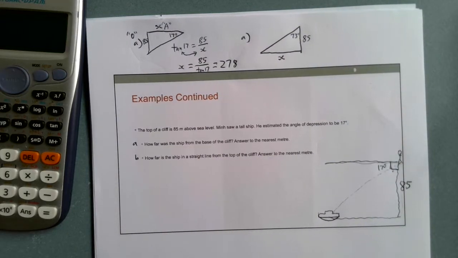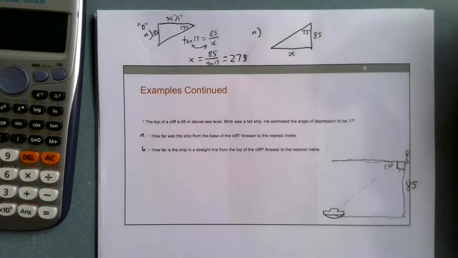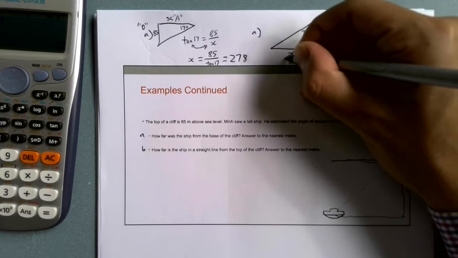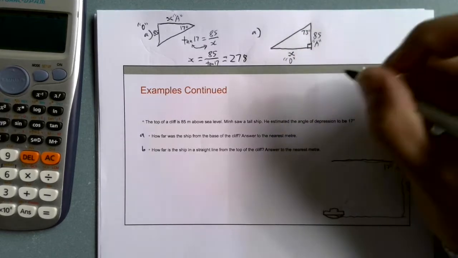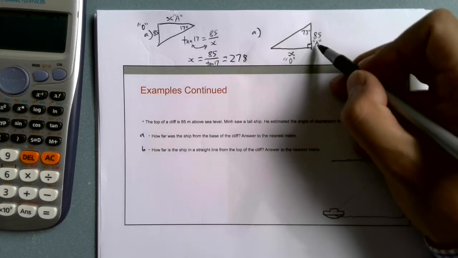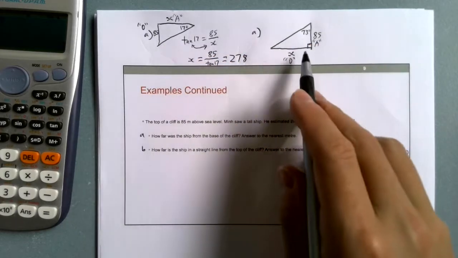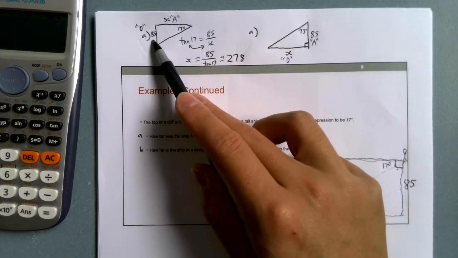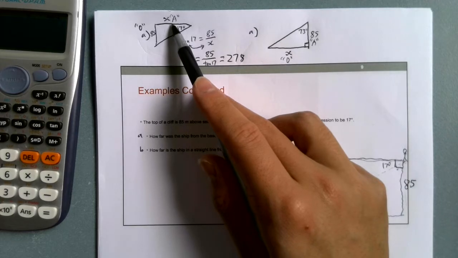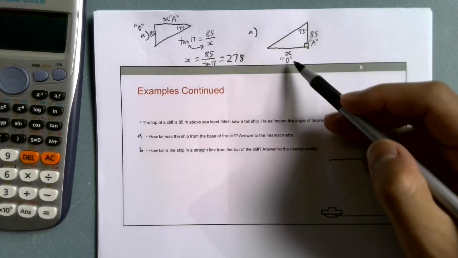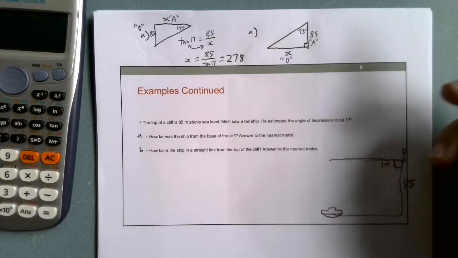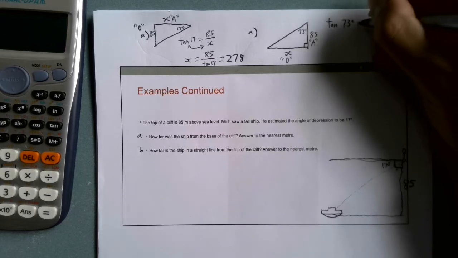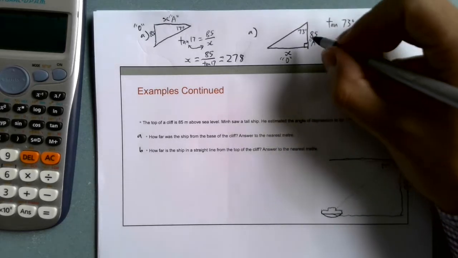Now, with our trig ratios, we would effectively do the same thing. So we're going to label the sides now. And what you'll notice is that the opposite and the adjacent have actually now swapped. In our previous example, the opposite was 85 and our unknown distance was our adjacent, but now we know that the opposite is our unknown and our adjacent is actually 85. This makes it a little bit easier when we're substituting into our tan formula. So tan is opposite over adjacent.